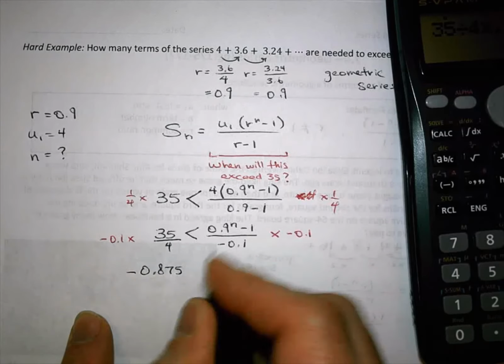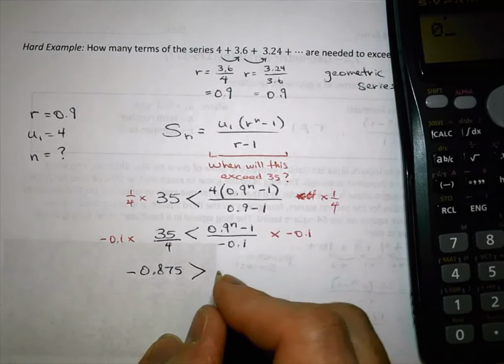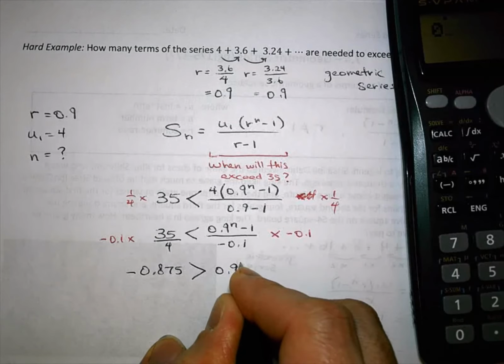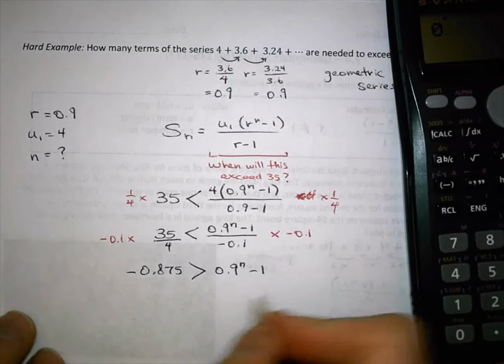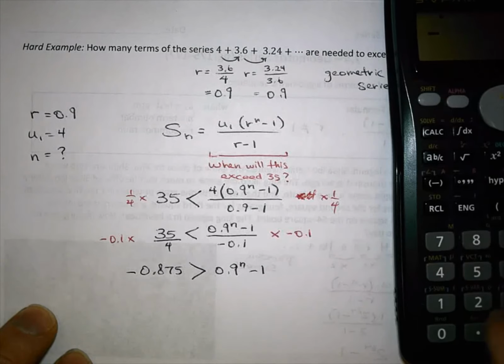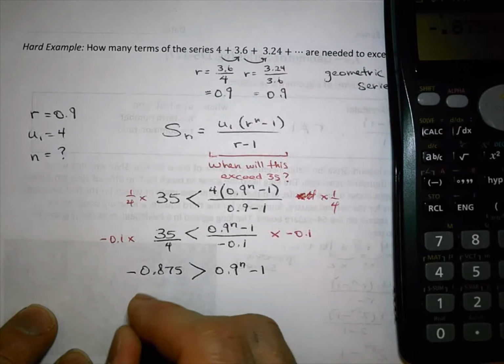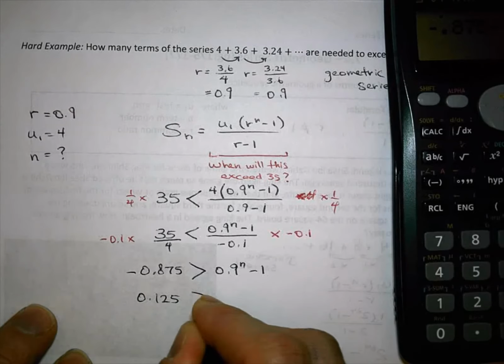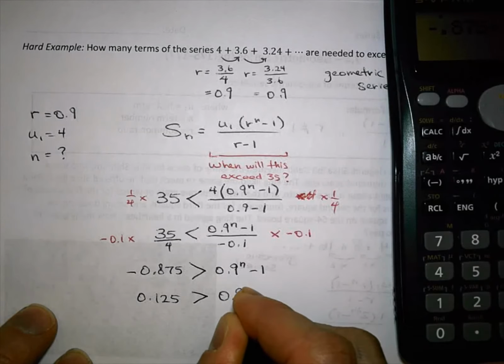So at this point, I'm going to get 35 divided by 4 times 0.1, and that gives me 0.875, sorry, that's negative. But then this switches sides, and now I have 0.9 to the power of n minus 1. Got to bring that to the other side, so I get negative 0.875 plus 1. That gives me 0.125 is greater than 0.9 to the n.